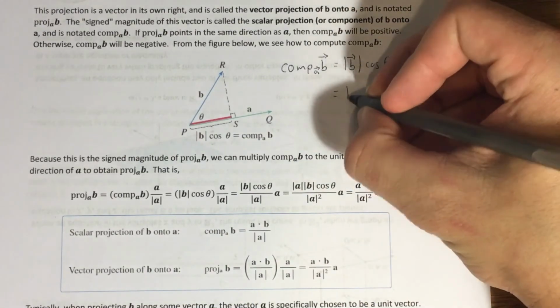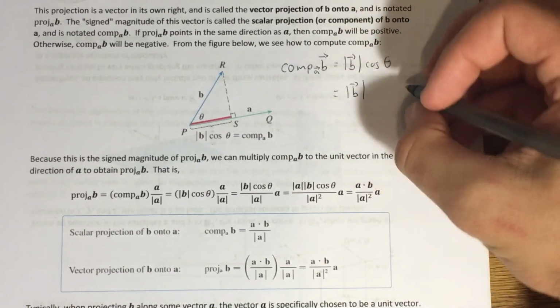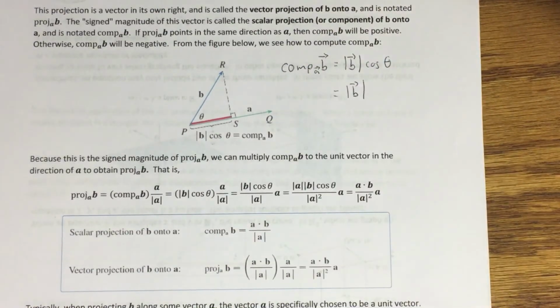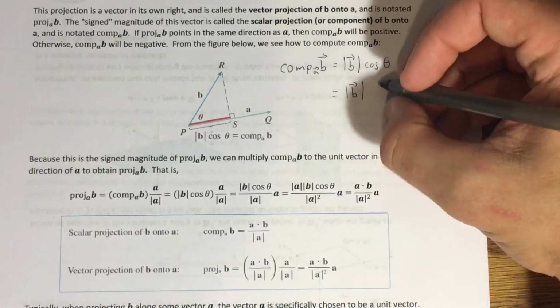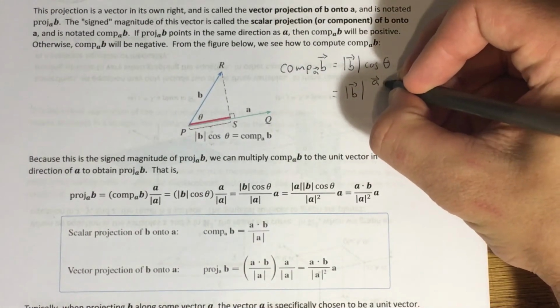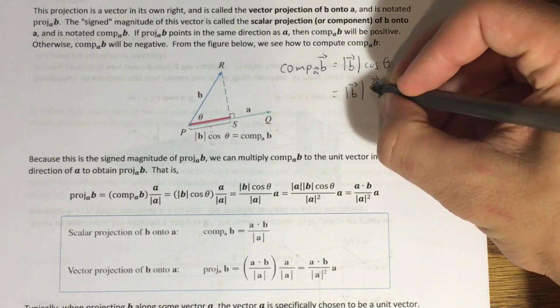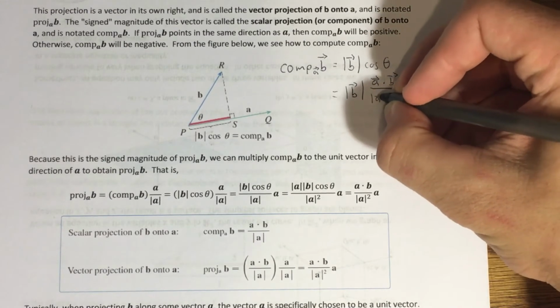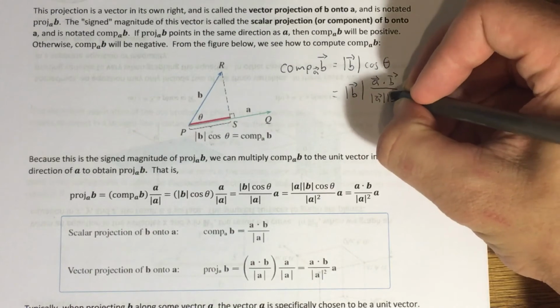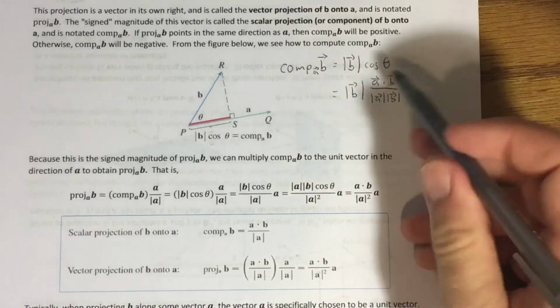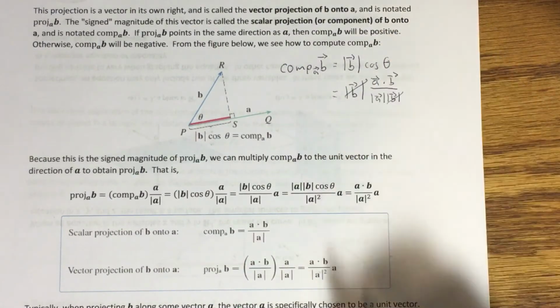But the cosine of the angle between A and B, based on what we did previously with the dot product, is equal to A dot B over the product of the magnitudes of A and B. And you notice the benefit of this is that these can cancel each other.